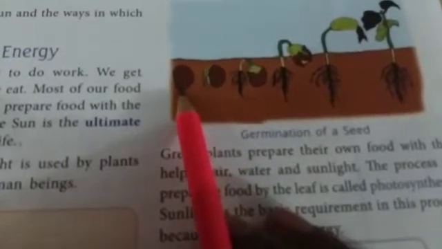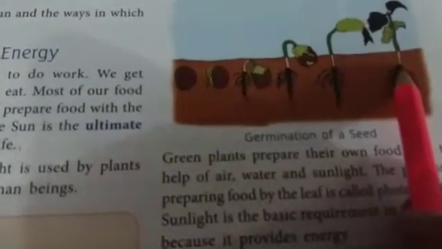Slowly the seed converts into a new plant. All the parts of the plant grow: the root, the shoot, the leaves, and then it grows into a new plant. So these are the stages of germination, from a seed to a new plant.